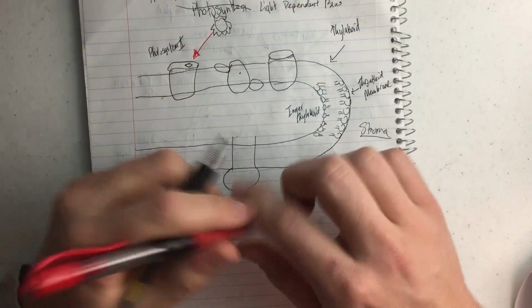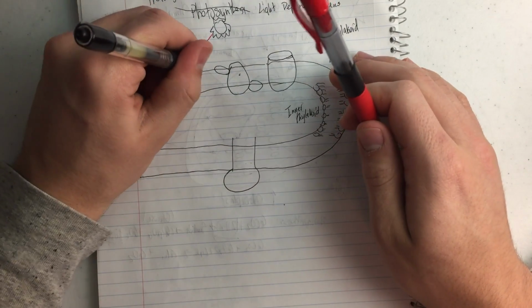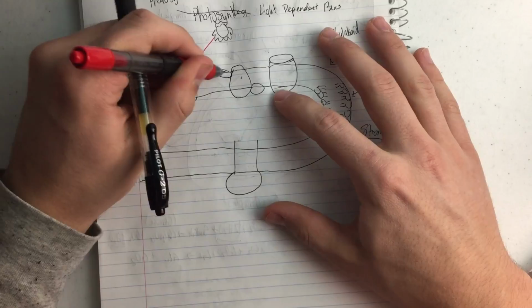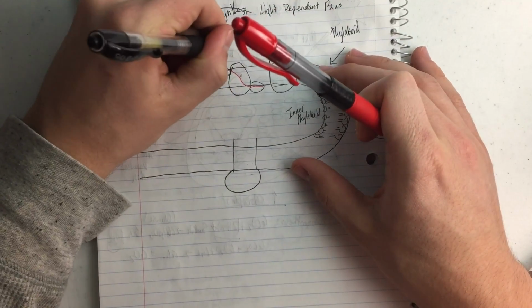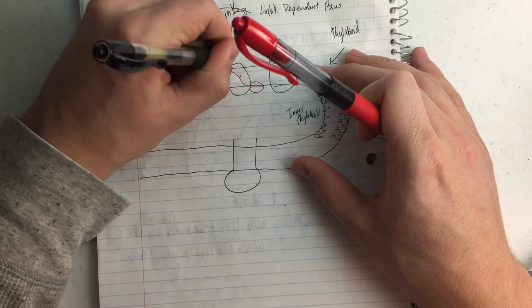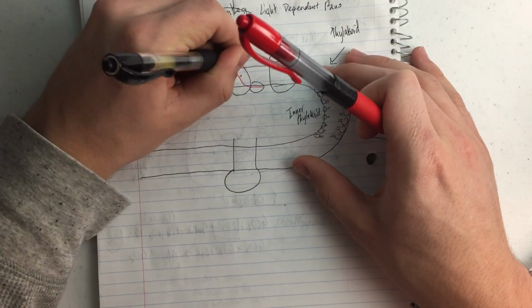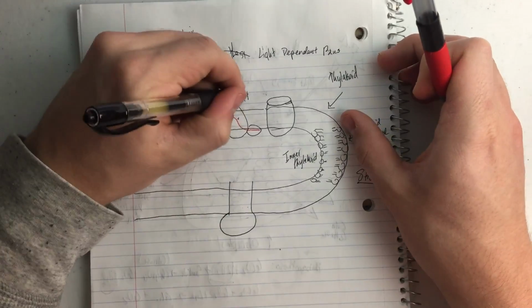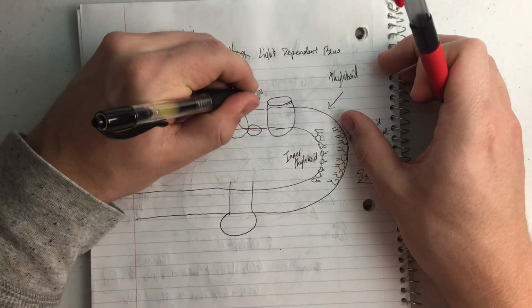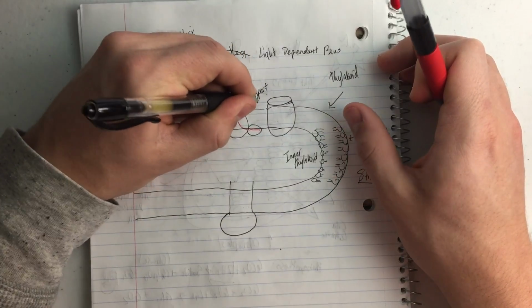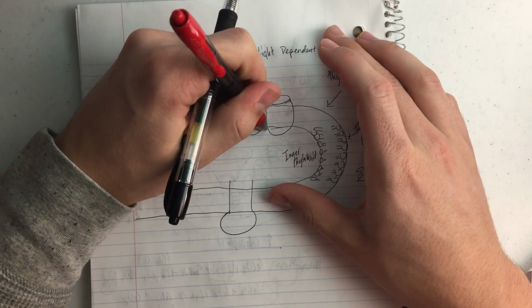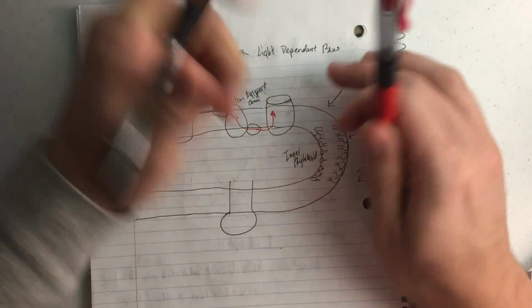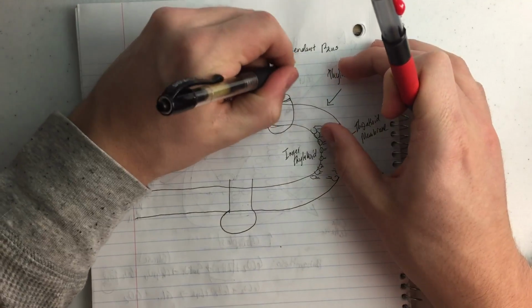And this is going to cause an electron to get excited, and then it's going to want to move through this protein complex right here. This is called the ETC, or the electron transport chain. And then it's going to move into photosystem 1. So this is photosystem 1.